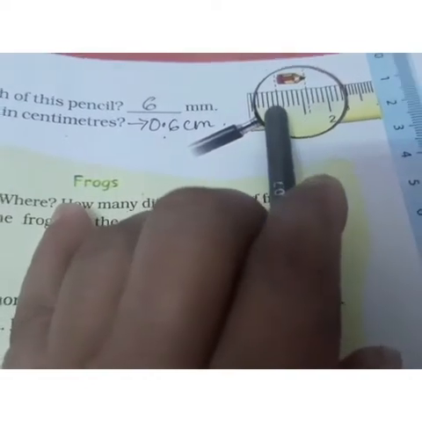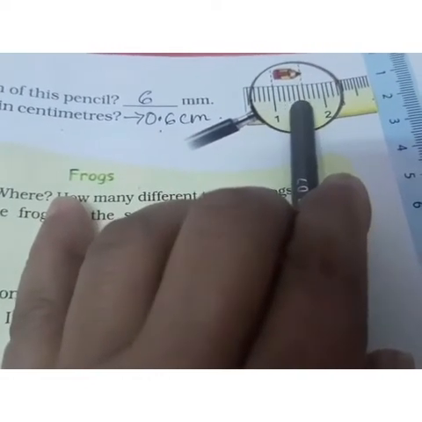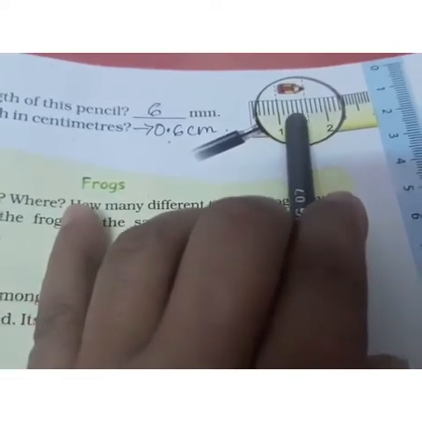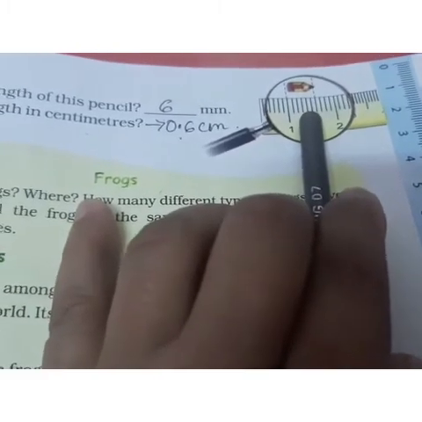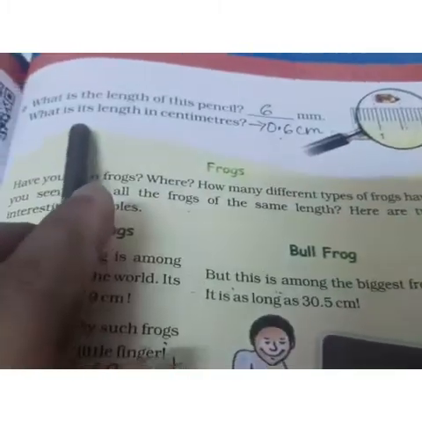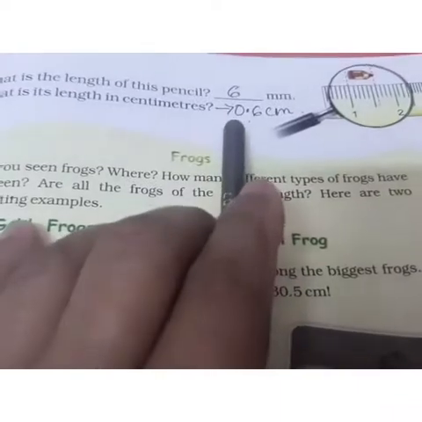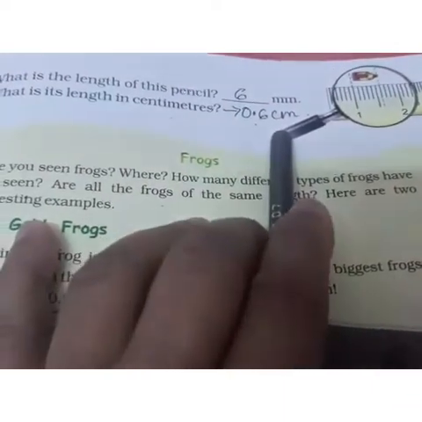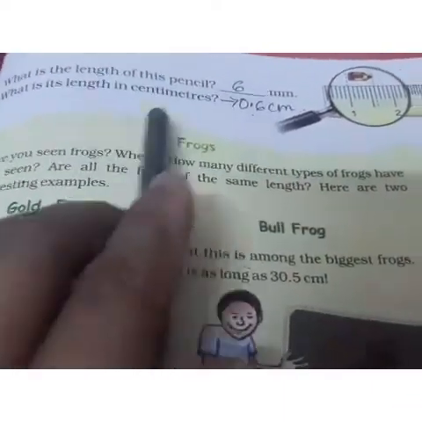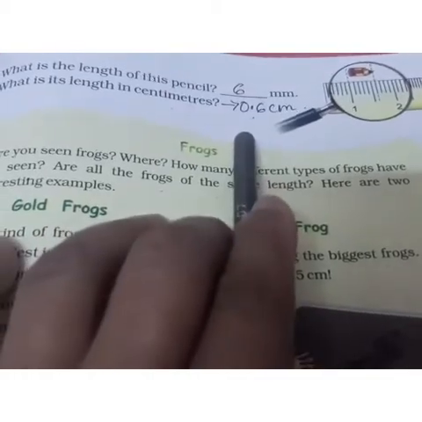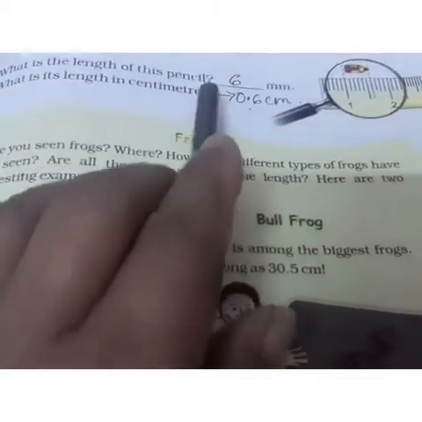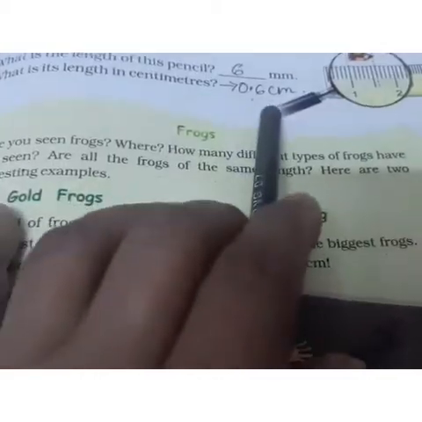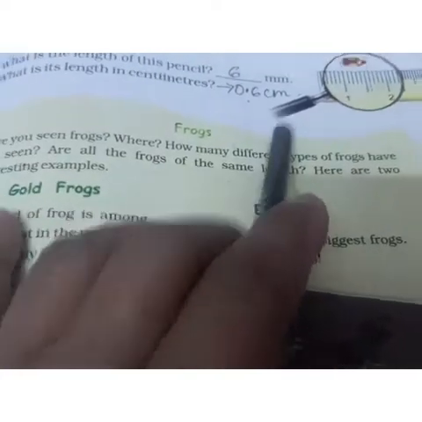You have to count 1 2 3 4 5 and 6 lines are there. So total 6 lines, that means 6 millimeters is there, and in centimeter we can write what is the length in centimeter. It is 0.6 centimeters. As 1 millimeter is equal to 0.1 centimeter, same way 6 millimeters is equal to 0.6 centimeters. So that way you have to write.